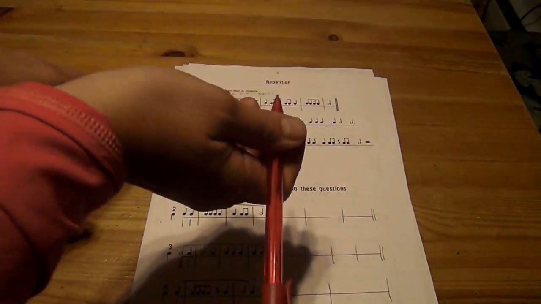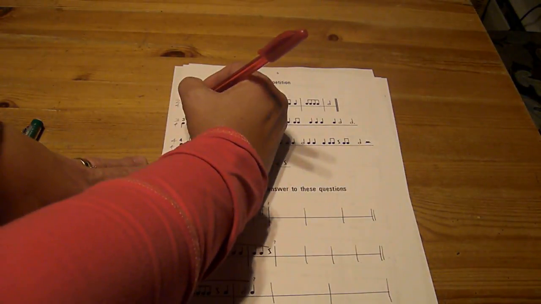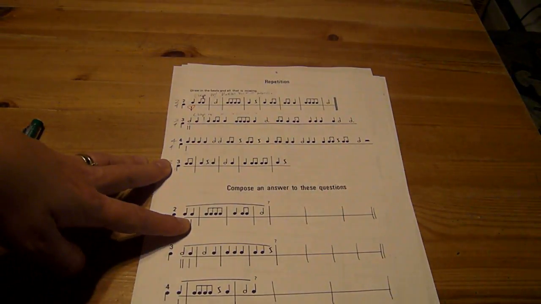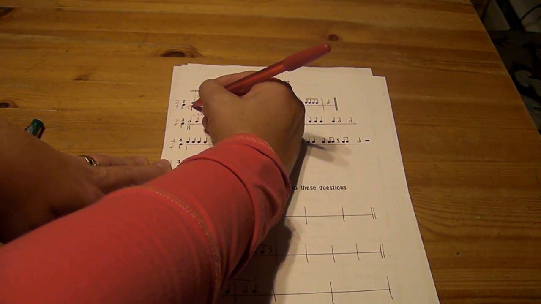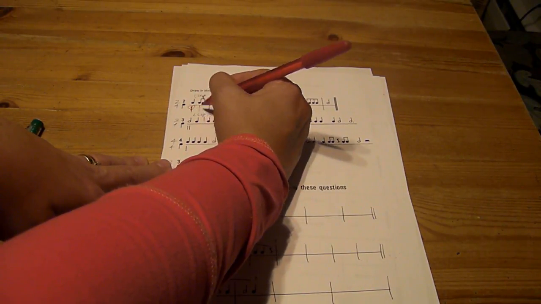Now you pick up your red pen, because now we're going to mark in the beat. The first beat I'll make a heart, so remember it's the pulse. Ta gets a beat, ti, ti gets a beat.